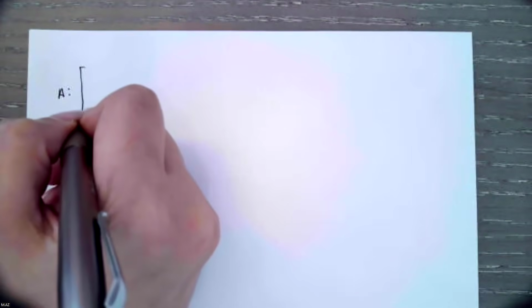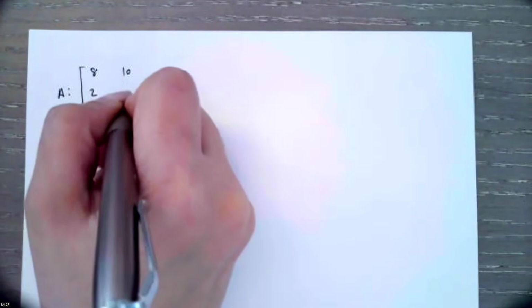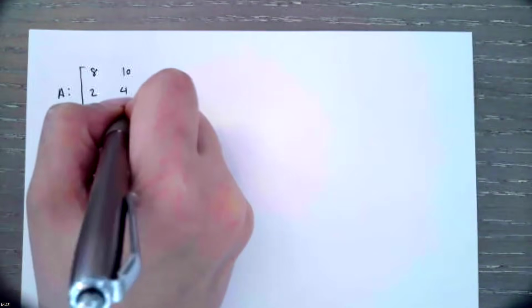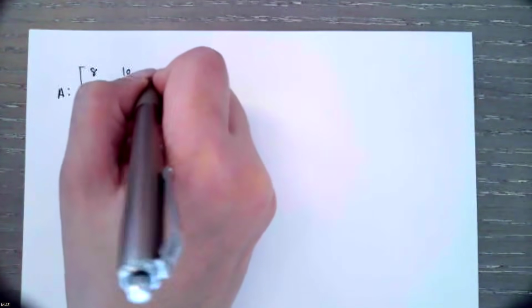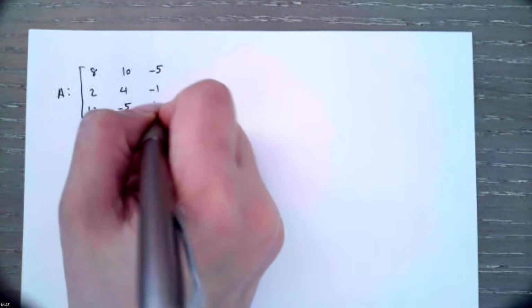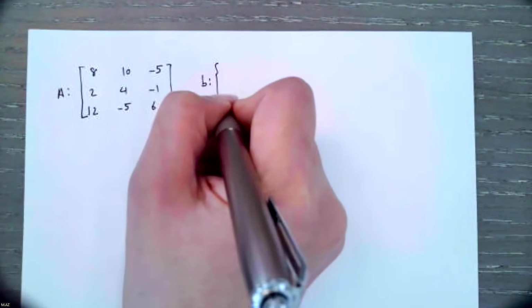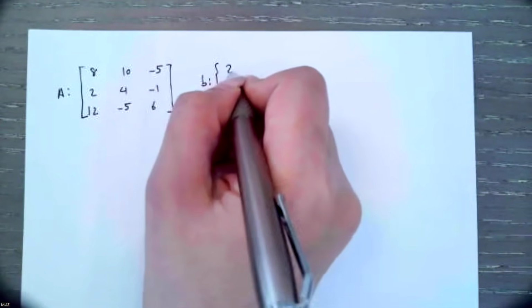This is the matrix of coefficients. And this is the right-hand side.